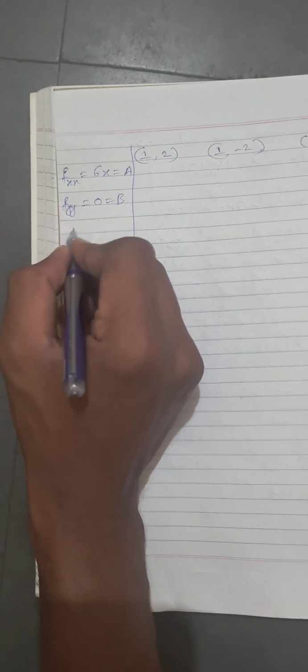That is fxx, that is 6x, that is A. Similarly fxy, that is 0, that is B. And fyy is equals to 6y, that is capital C.